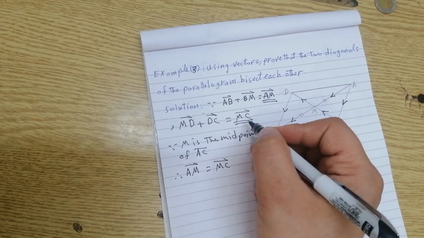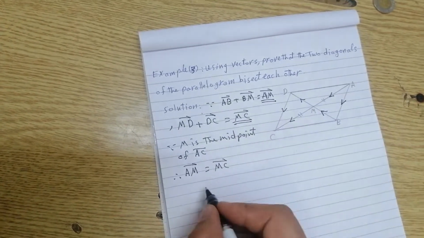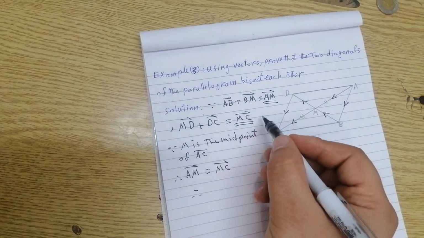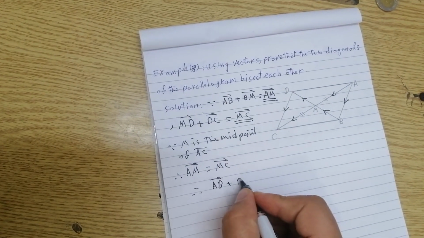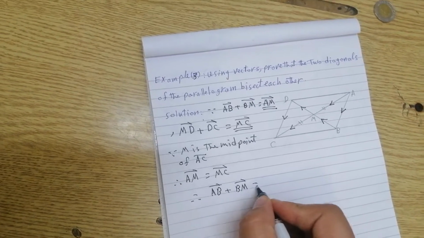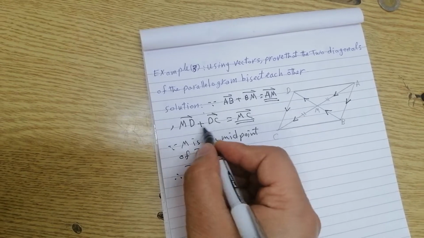You see it? AM equals MC. Then we have here a relation: AB vector plus BM vector equals MD vector plus DC vector.